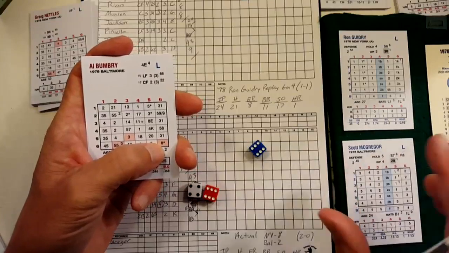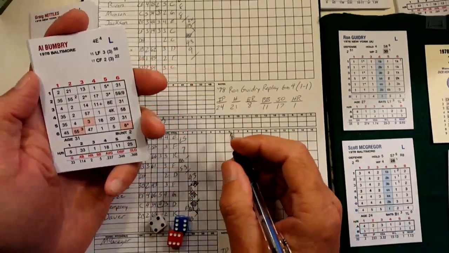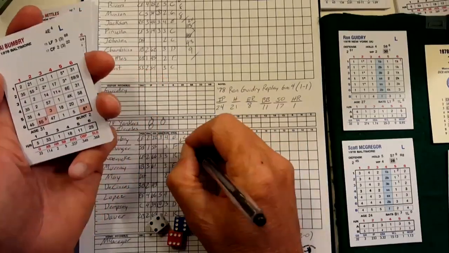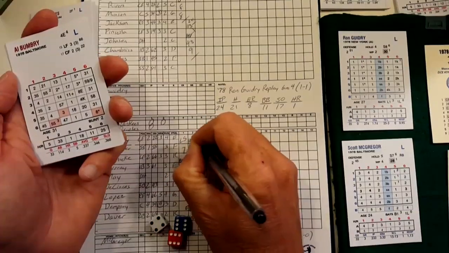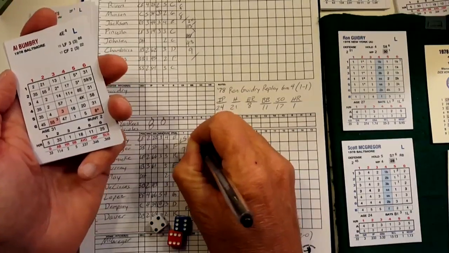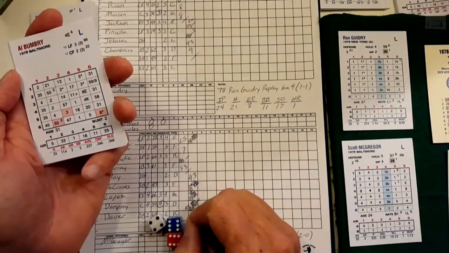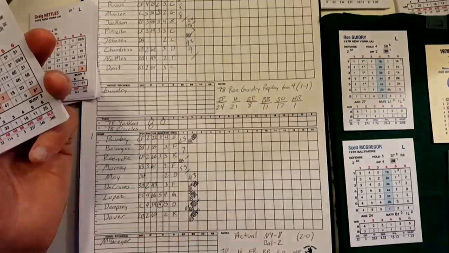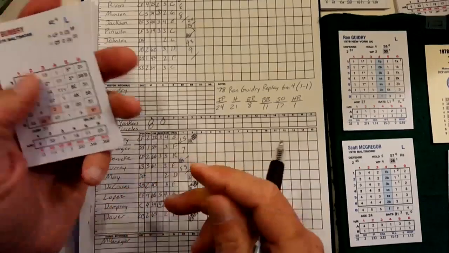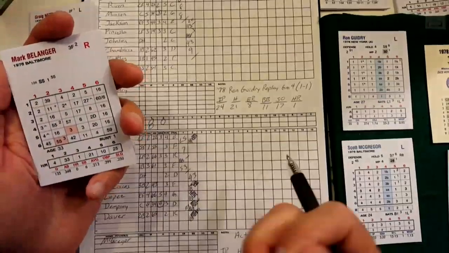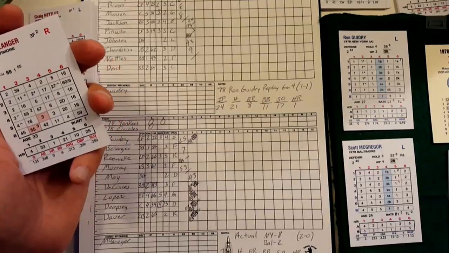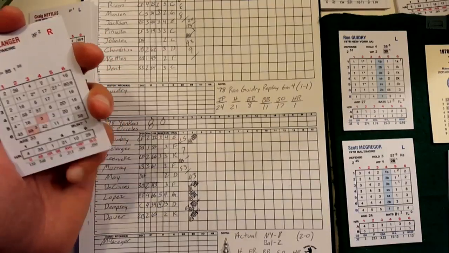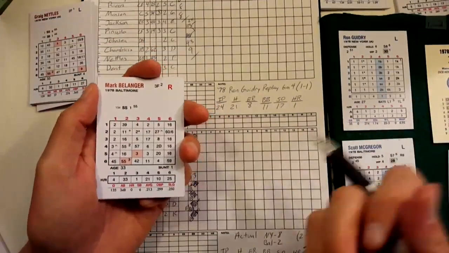That's a home run for Al Bumbry. He had 2 on the year. He hits 1 here off Guidry. It's a 2-run shot. And the score is now 5-0, Orioles.